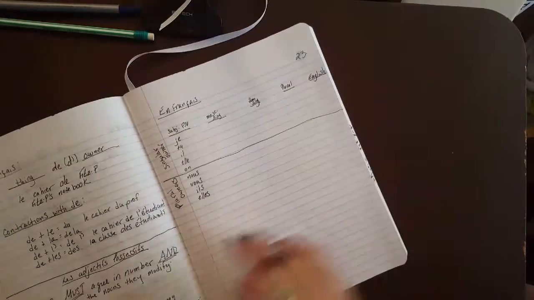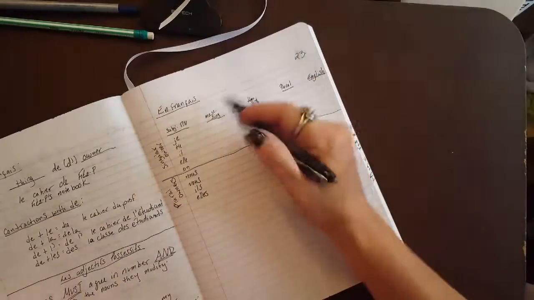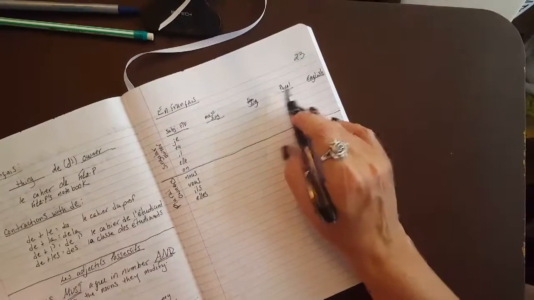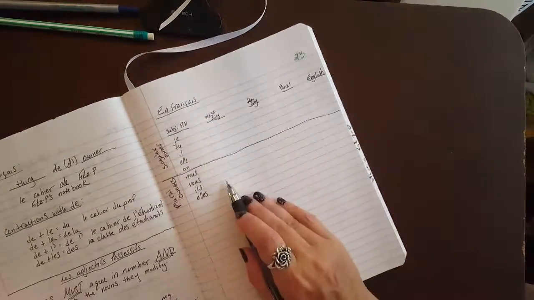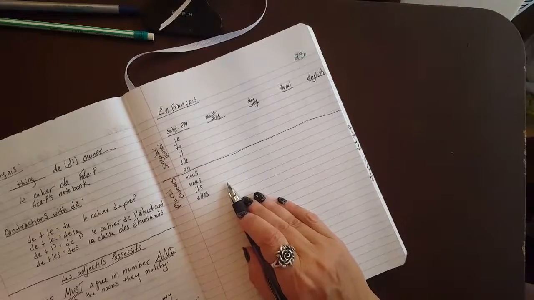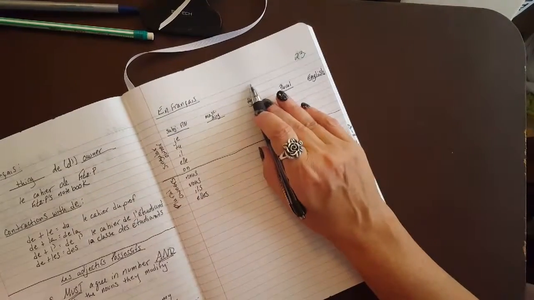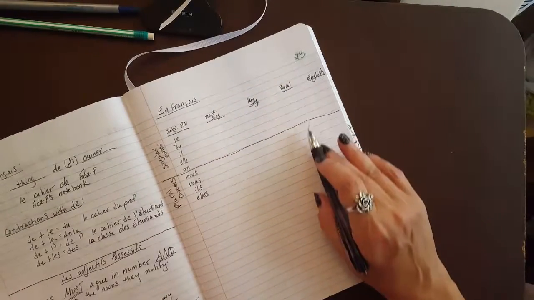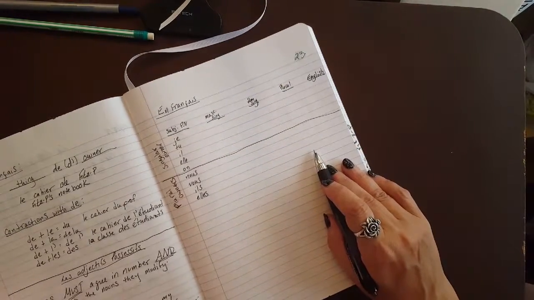Okay. Bon ben. So, masculine singular, feminine singular, and plural. You will use the masculine singular forms in front of a masculine singular noun, the feminine singular forms in front of a feminine singular noun, and the plural forms in front of the plural nouns.